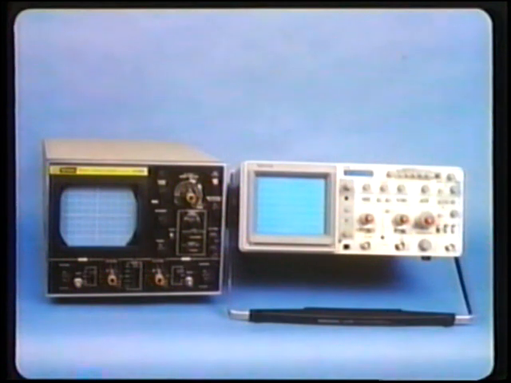Oscilloscopes are manufactured in different sizes and shapes for different applications. Oscilloscopes range from simple student models on the left to complex microprocessor-controlled models on the right. Although oscilloscopes may look different, they are all operated in the same manner.